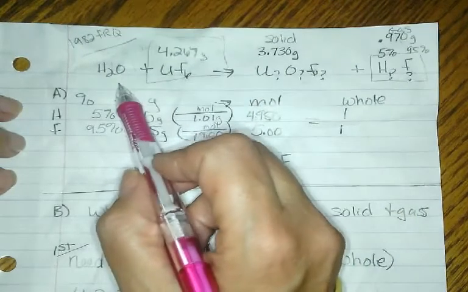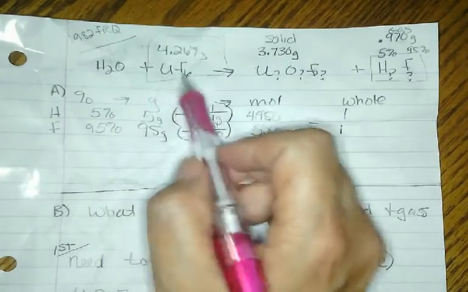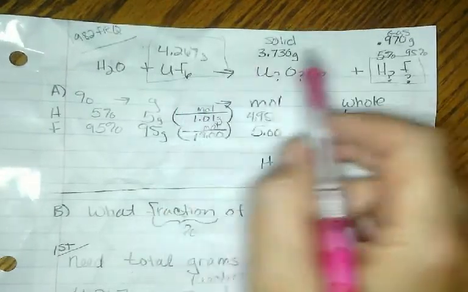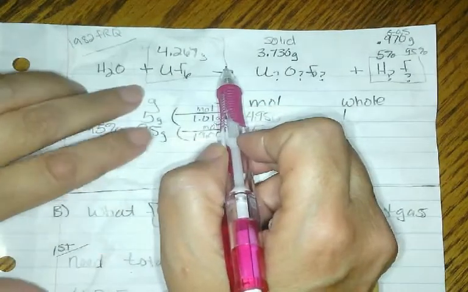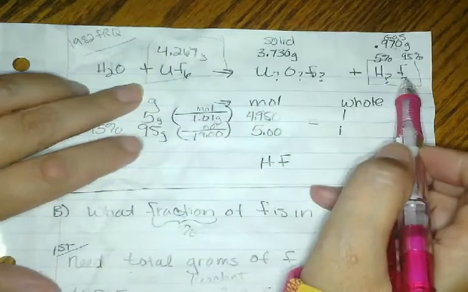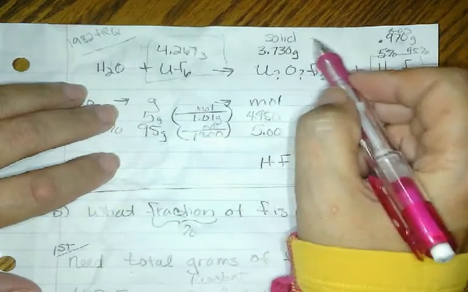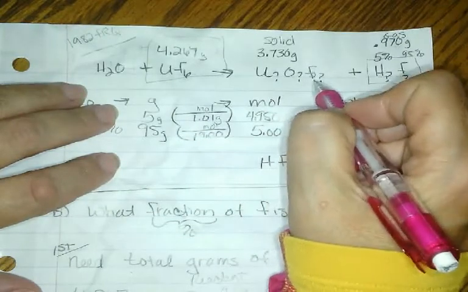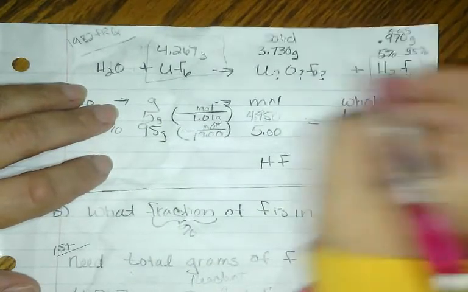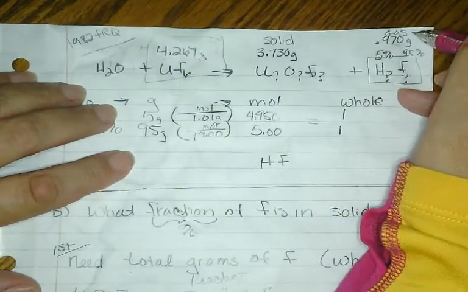So it says we take water, we combine it with uranium fluoride, which is this compound here, and they gave us the total mass. And this mass right here is what we started with, so all the fluorine we started with has to be distributed between these two products. It also says when we combine this, we make a solid that contains uranium, oxygen, and fluorine, plus a gas that contains hydrogen and fluorine, and we don't know these subscripts, so go figure, we're going to have to figure them out.